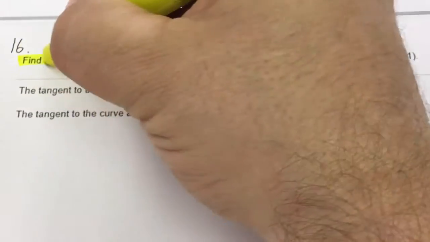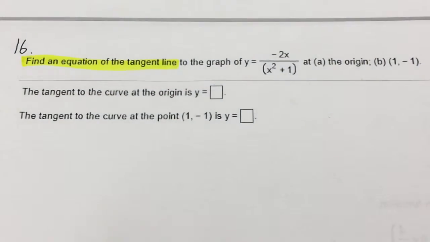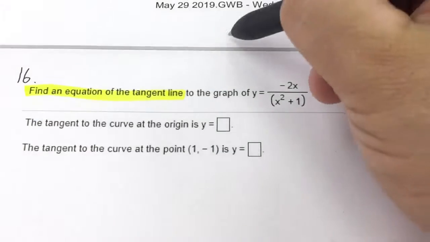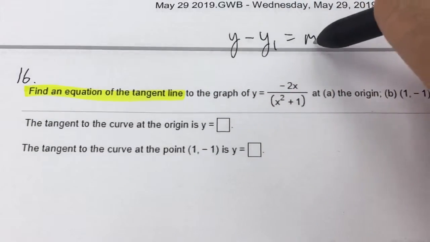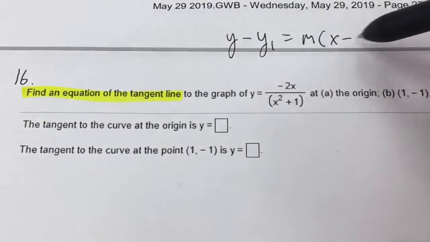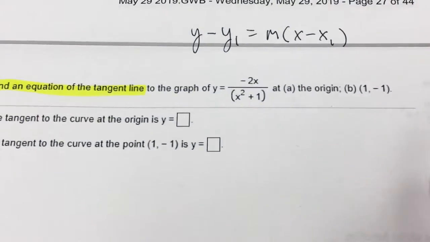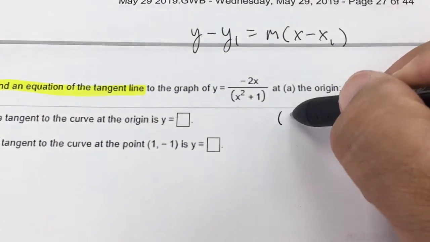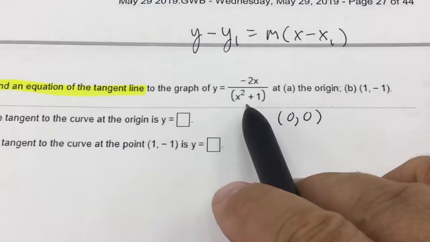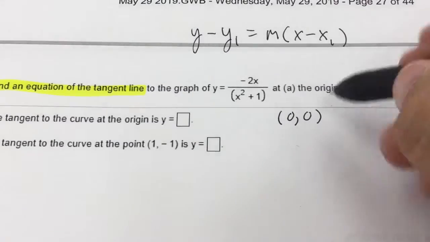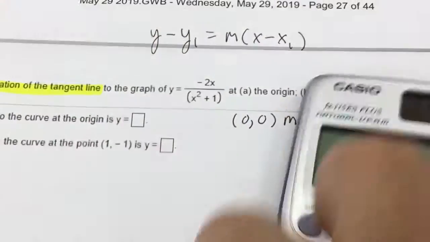So it says find the equation of the tangent line. So notice I have a y equals and a y equals. I'm going to be thinking that I'm going to need to use y minus y sub 1 equals m, the slope, or the derivative, at x minus x sub 1 in this problem. So I have to take the derivative at the origin. So my point is going to be 0, 0 at the origin. So I'm going to take the derivative of this, evaluated at x equals 0, to find my slope, or my derivative.